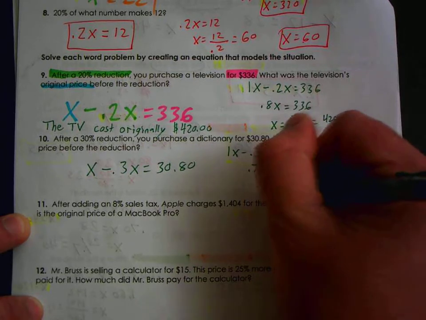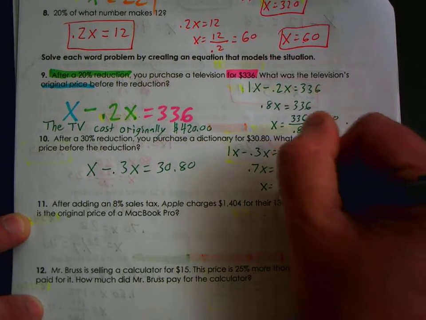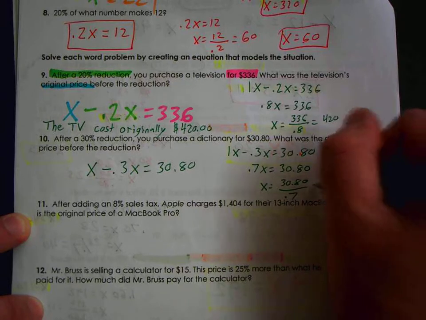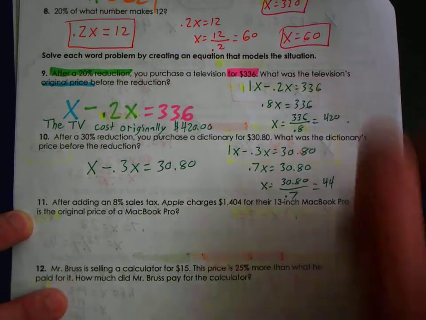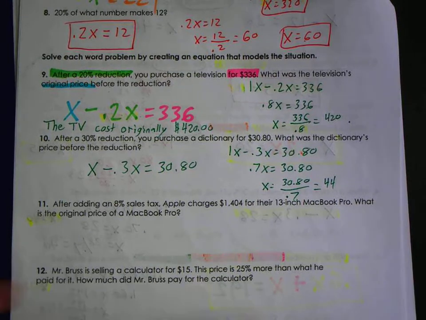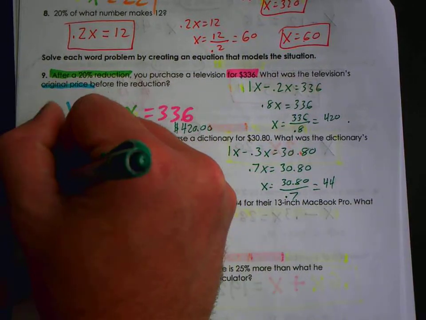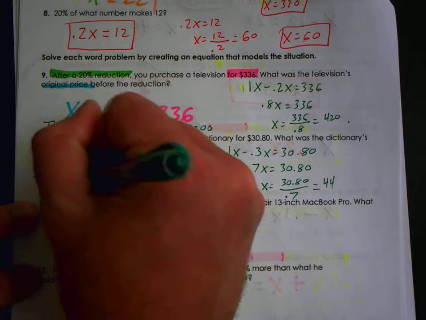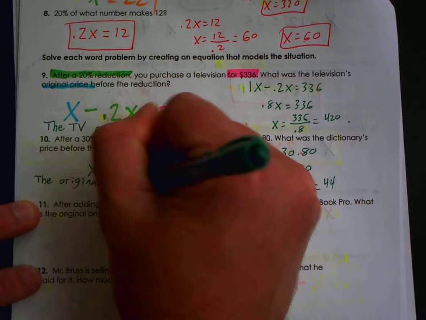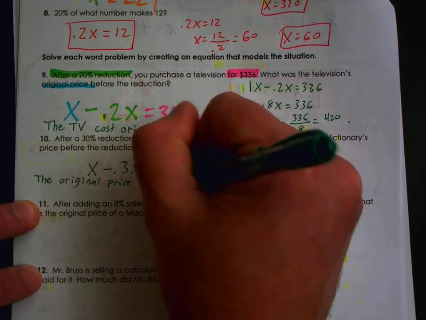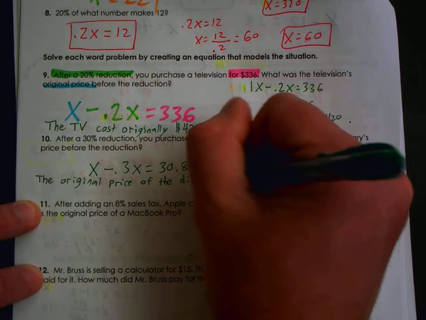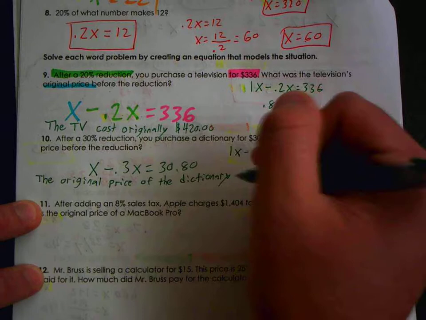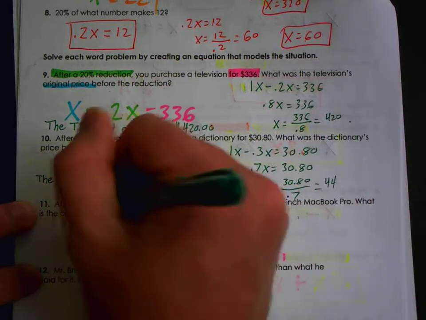Divide by 0.7. And we get 44. So the original price of the dictionary was $44.